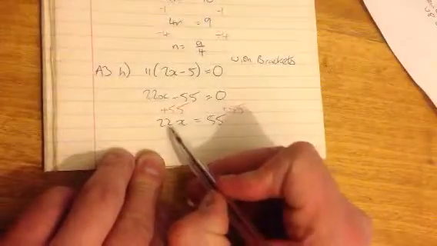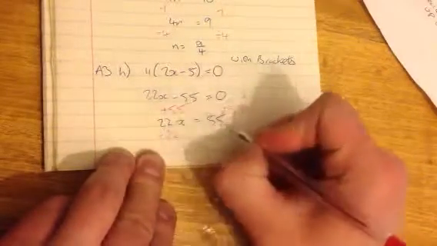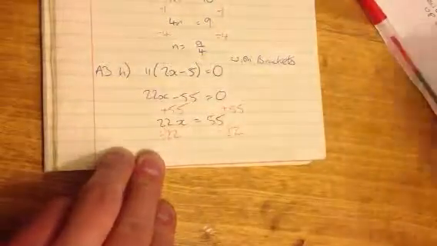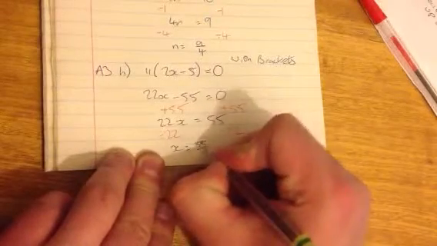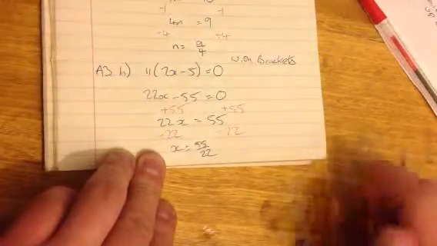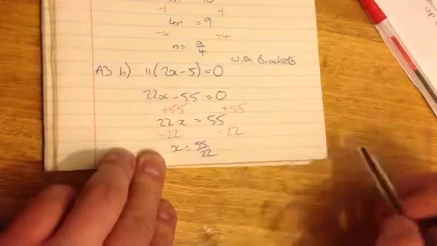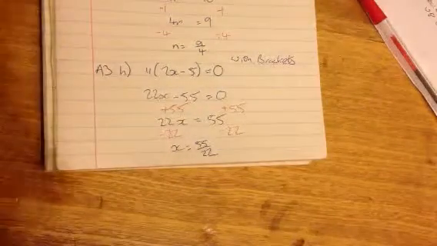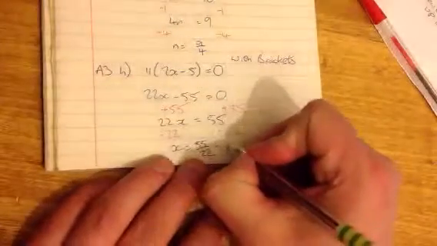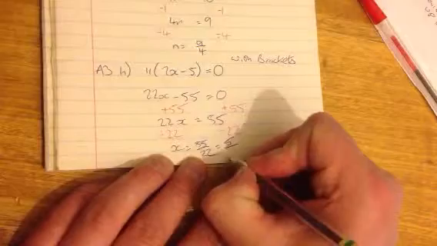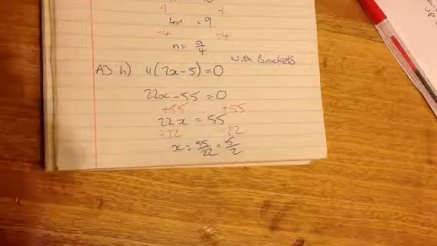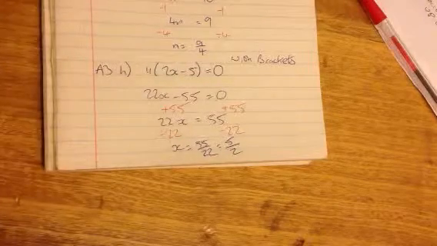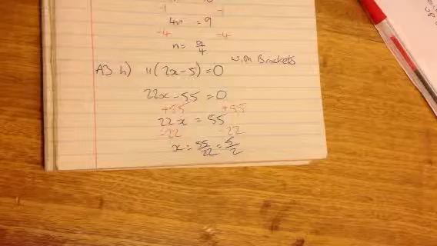And as we've done before, this 22 that's multiplying the x, we're going to undo that by dividing it. Do the same on the other side. So that gives us x equals 55 divided by 22. We'll look for some common factors to help us simplify 55 over 22. They're both in the 11 times table. 55 divided by 11 gives us 5. 22 divided by 11 gives us 2. Okay. The same as with 9 over 4, if you want to write it as a mixed number, that's fine. It is acceptable as 5 over 2. Okay, so x equals 5 over 2.